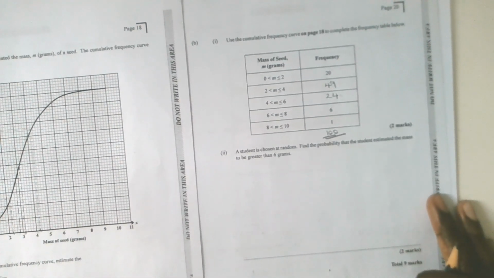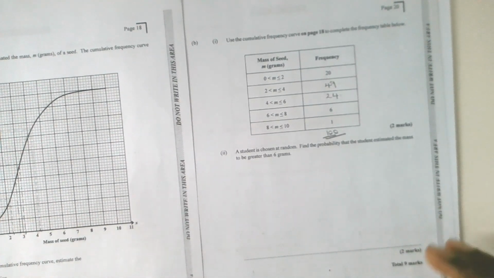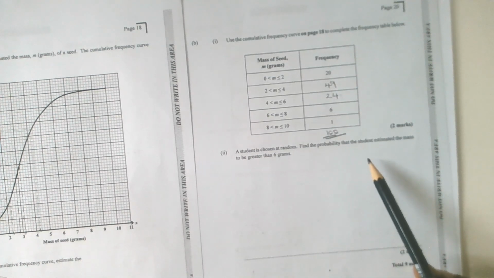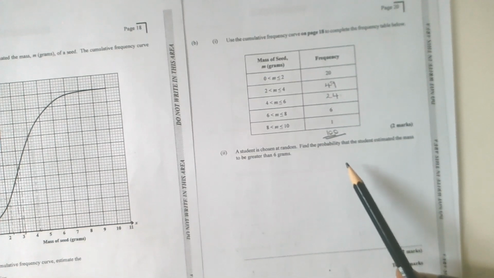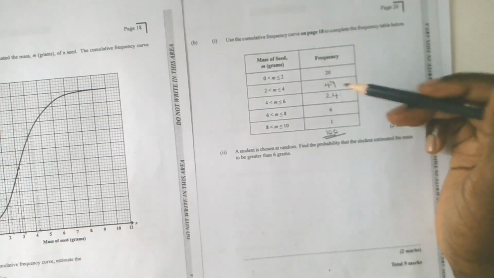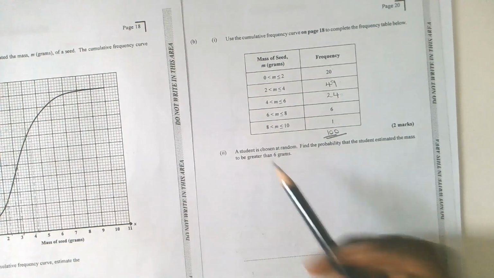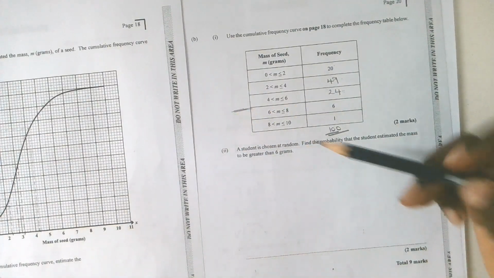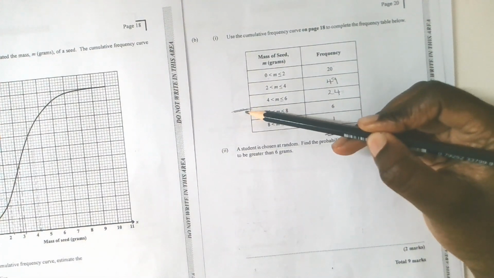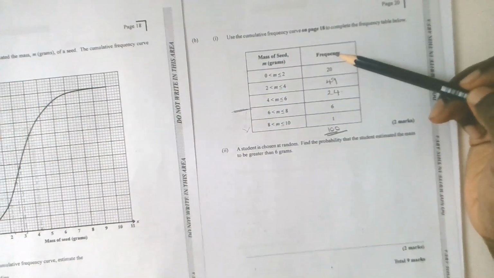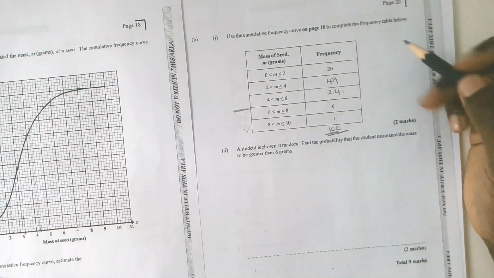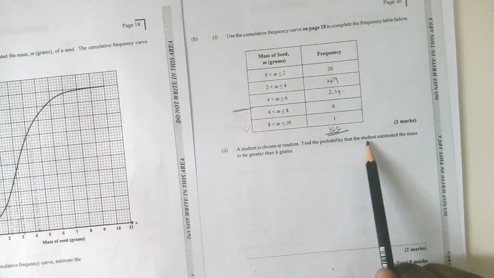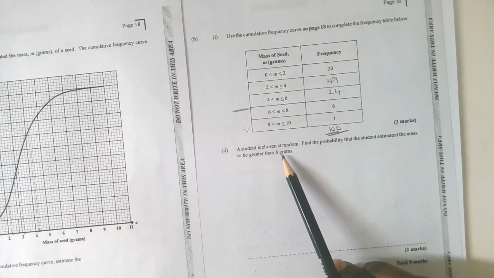Our second part says a student is chosen at random. Find the probability that the student estimated the mass to be greater than 6 grams. So we need to find the probability that the student estimated our mass to be greater than 6. So that's from here going on. So the number of students, find the probability that the student estimated the mass to be greater than 6 grams.